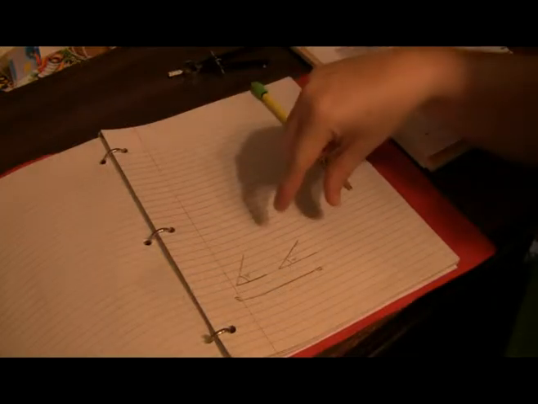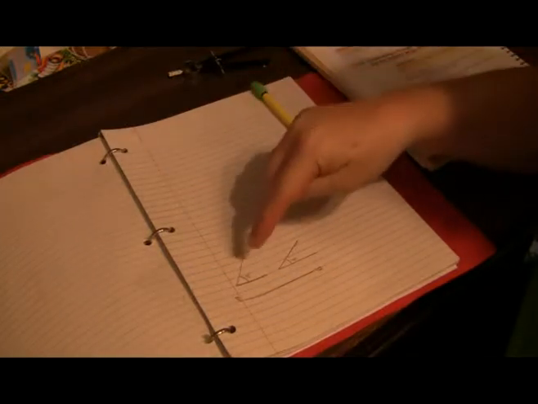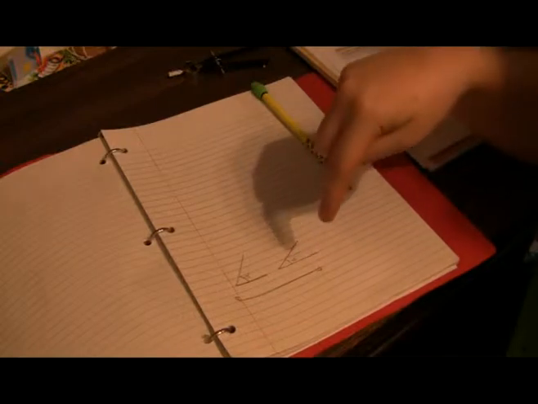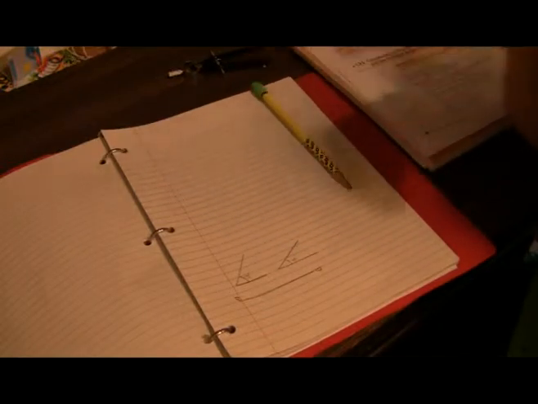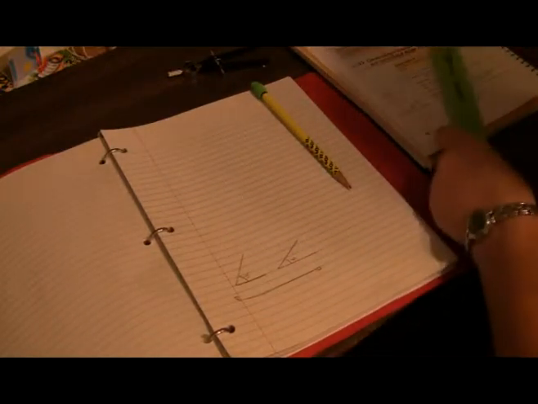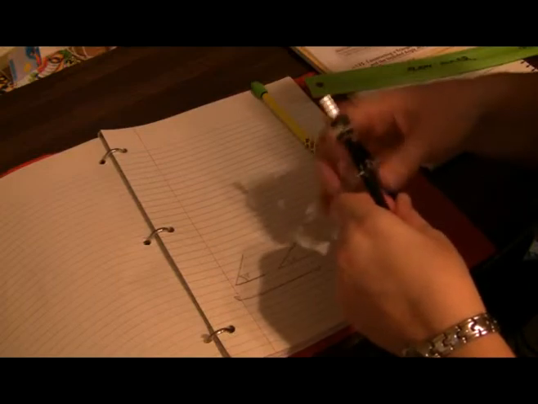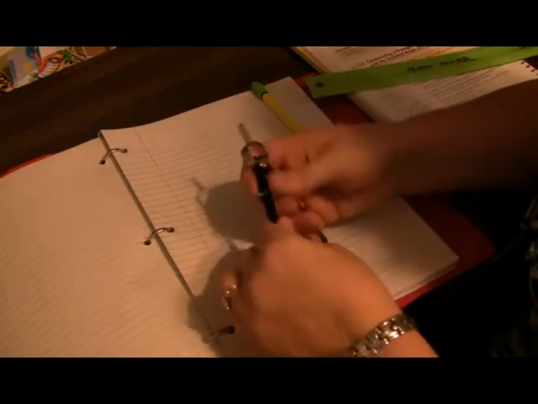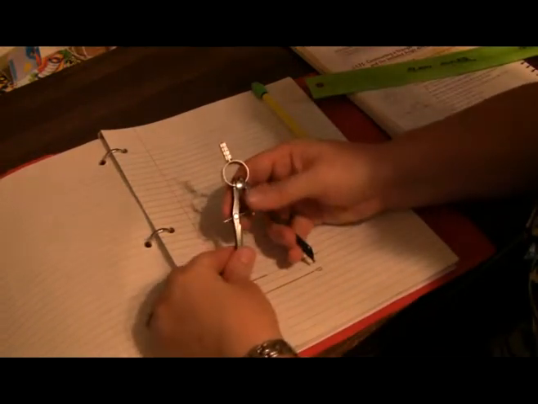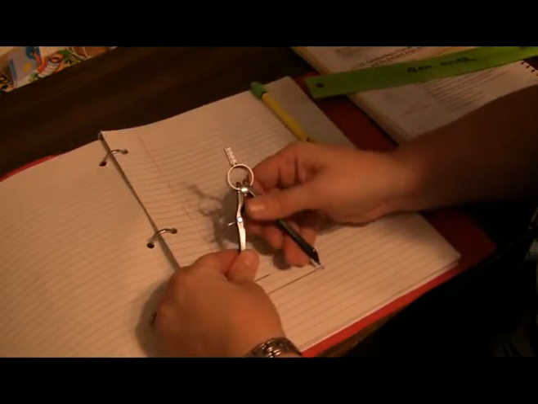Now, to construct a triangle in which AB is one side and angle A and angle B are adjacent angles. In other words, they share a common side. So we're going to use a compass to draw the line segment with length AB. So, gotta open it all the way up here.